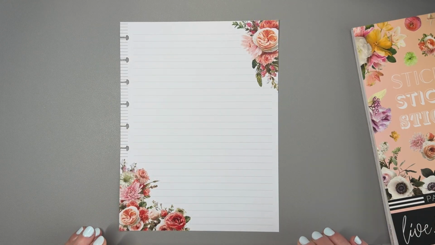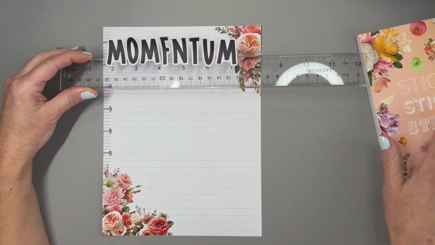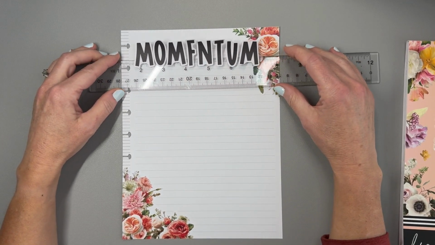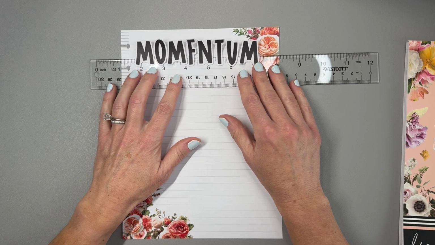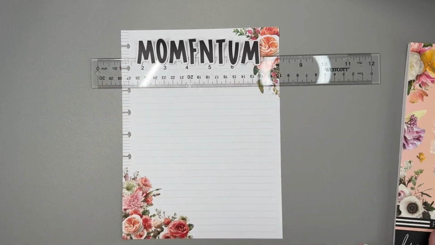Okay, so my word of the year for 2025, drum roll, is momentum. Now, this doesn't really say momentum yet because I don't have any more E's, so we're going to have to change that F to an E. But this is the word that I chose for 2025, momentum.